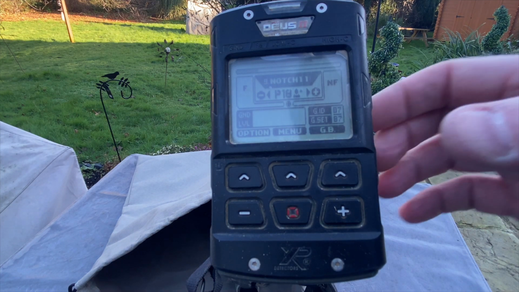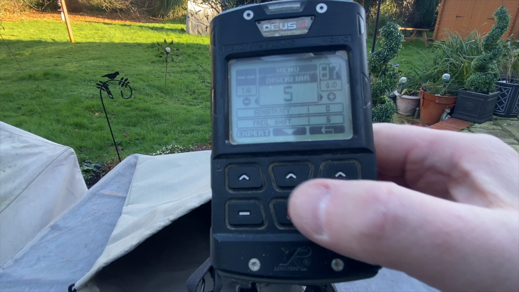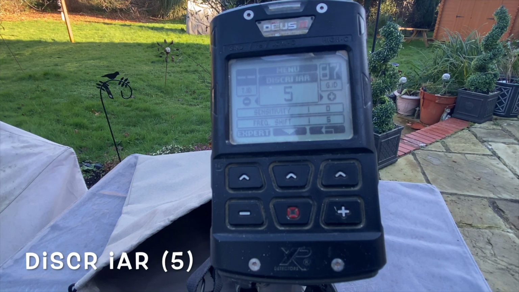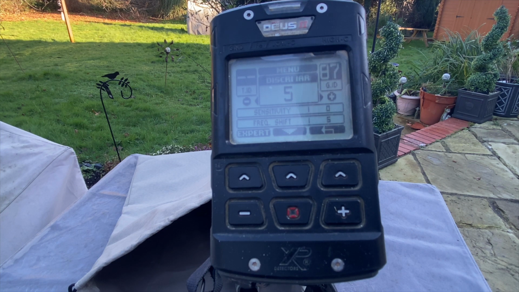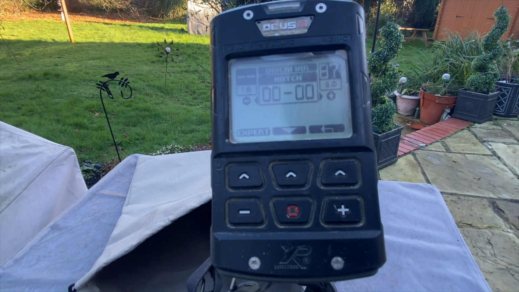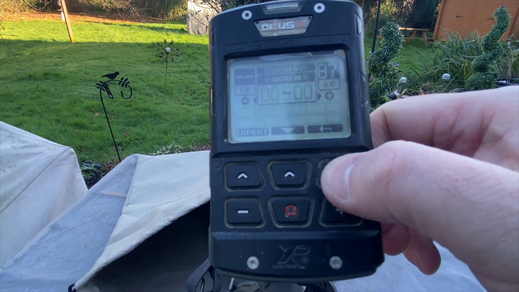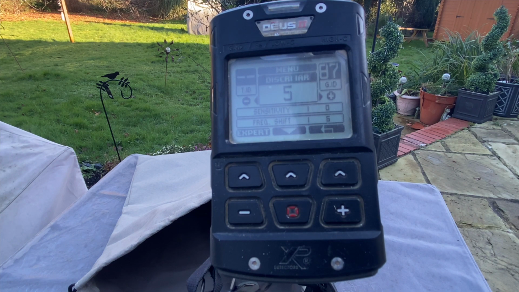Okay, so what do I use? Let's just start from the beginning in the menu. We start with disk IAR, or discrete IAR. I always have this set as 5. I think that's a slight tweak to the standard settings. I have it set as 5, and then if you press expert, I also notch out 0000. What on earth does that mean? I can't tell you, but what it does mean is that I dig very, very little iron as a result.